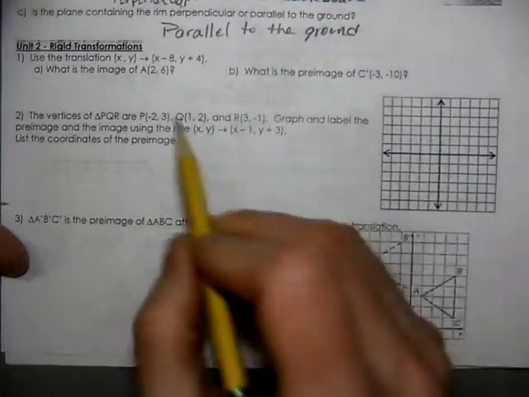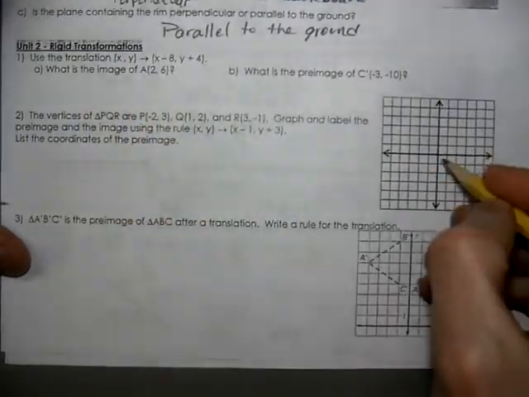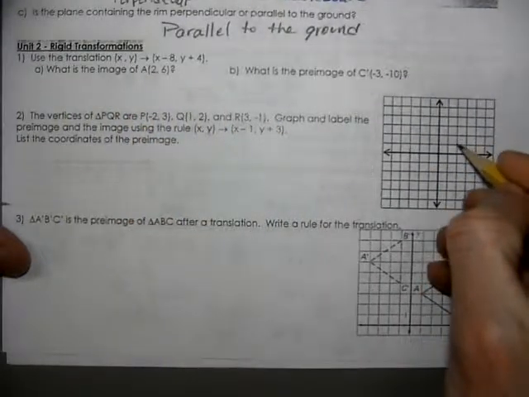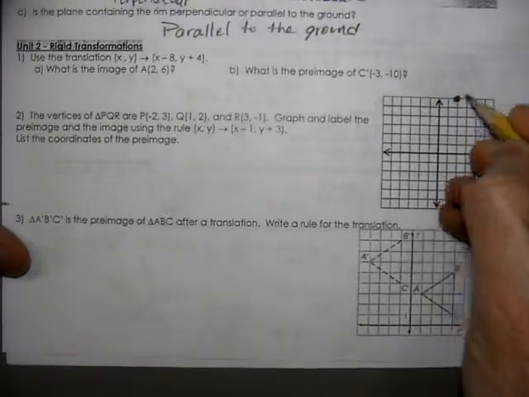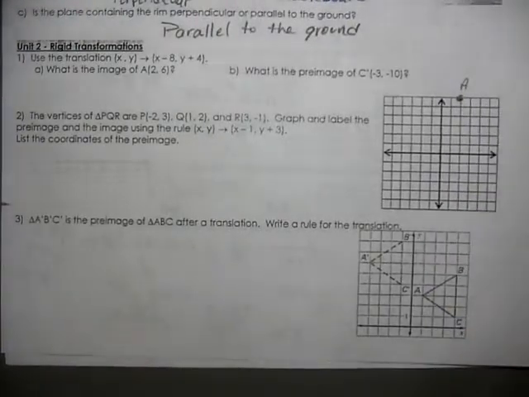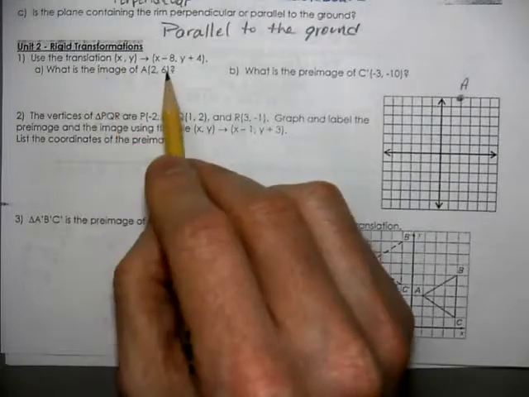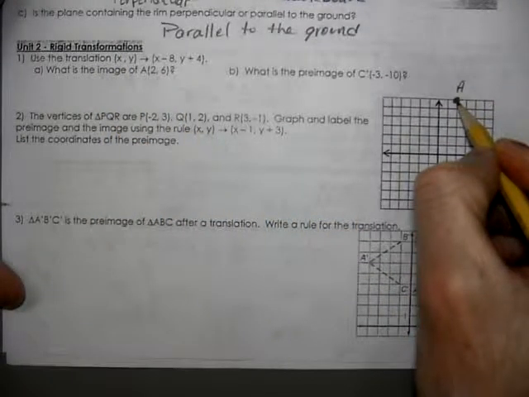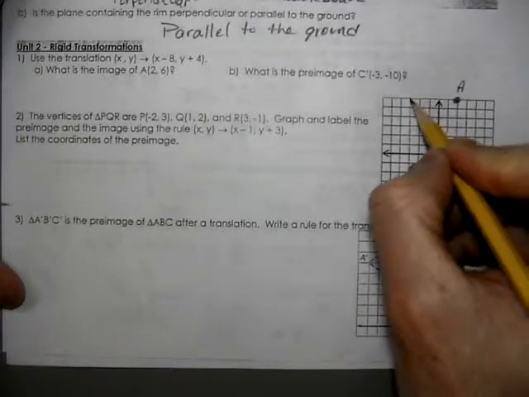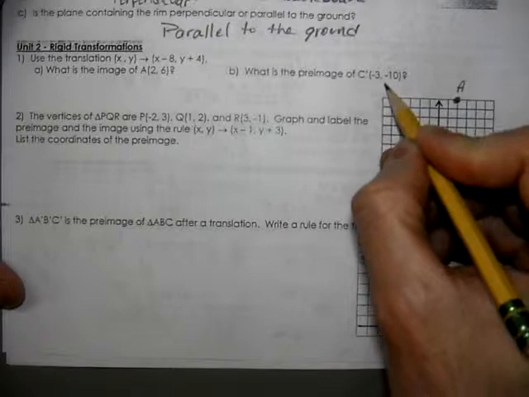So we're going to start with our shape, which is, what is the image of 2, 6? That's point A. So we have to figure out where A prime is located. We're going to do this translation to it. That means that we subtract 8. That means we go to the left 8. And that would be up 4 more.